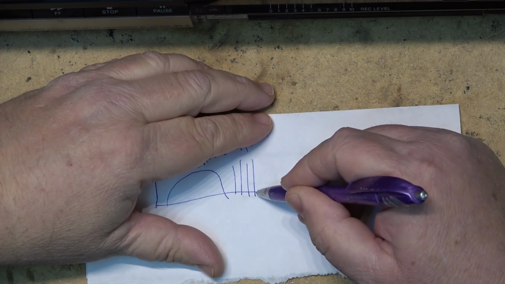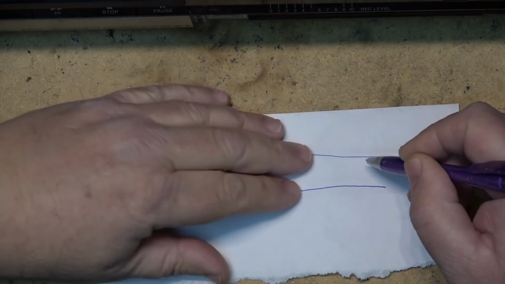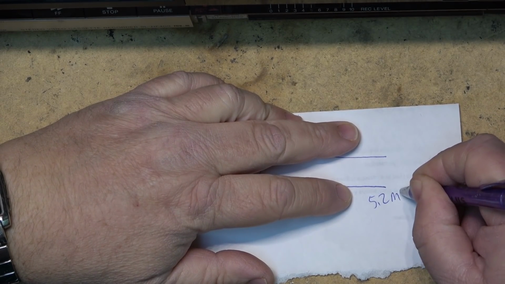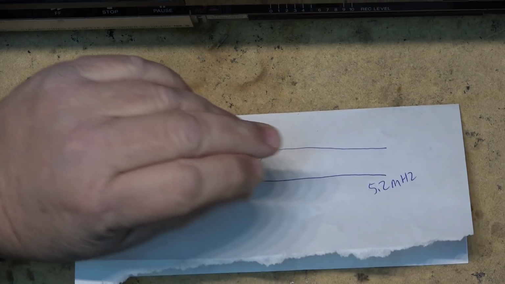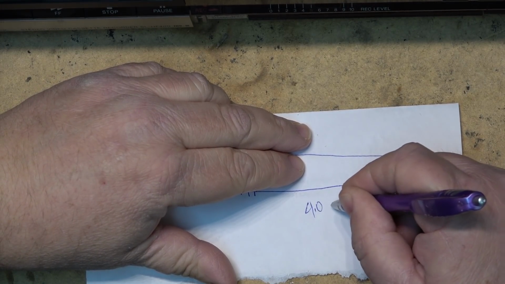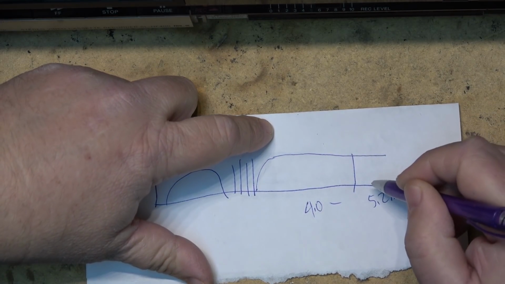The lower sideband now is able to start relatively soon and extends up a little bit further, up to the high end at 5.2 megahertz, so it went from 4.0 to 5.2 megahertz for your luminance carrier.